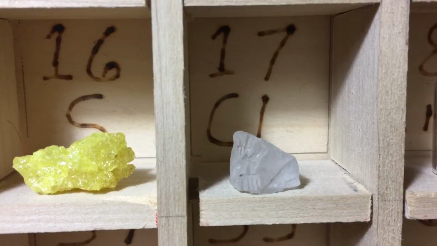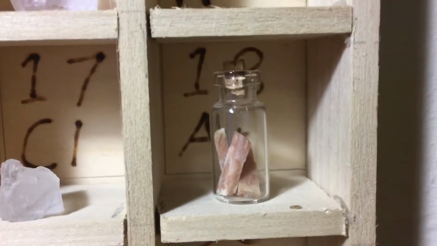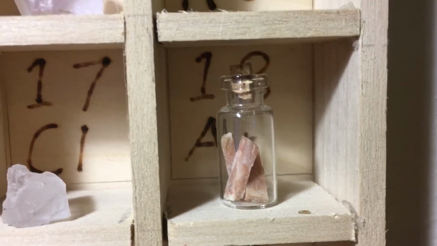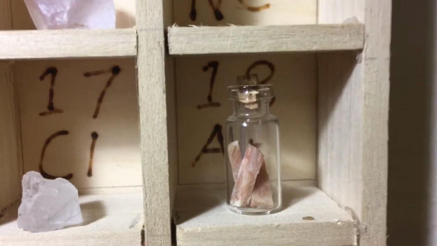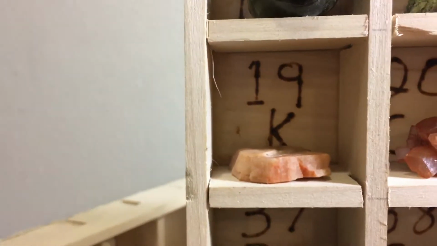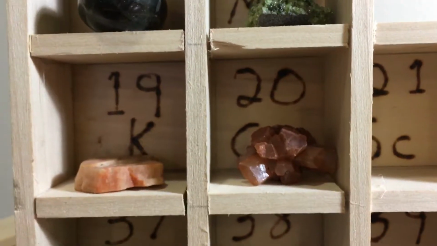For chlorine, there's salt. And for argon, there is potassium feldspar in a jar. So that decays and produces argon. Back over to potassium, we have some potassium feldspar. Some more calcite for calcium.